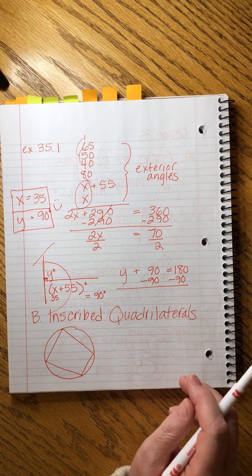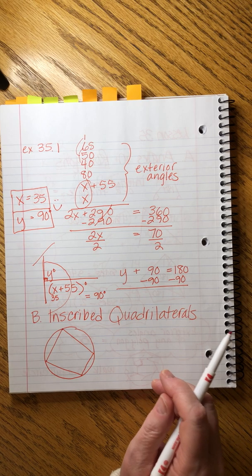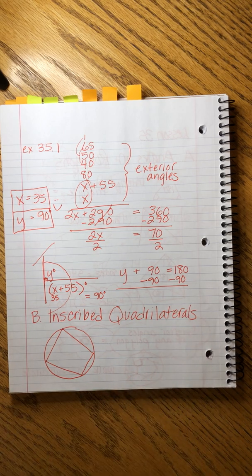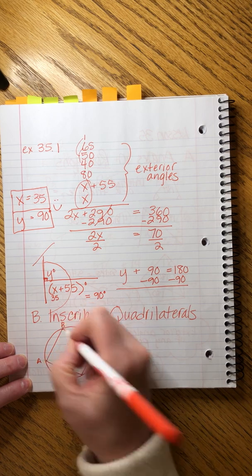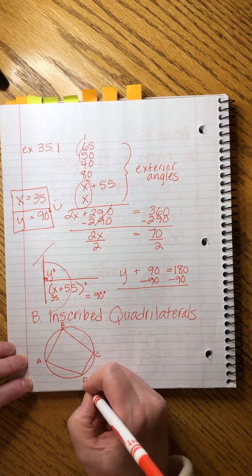If a quadrilateral is inscribed in a circle, the sum of the measures of every pair of opposite angles is 180. So let me show you what I mean by that.